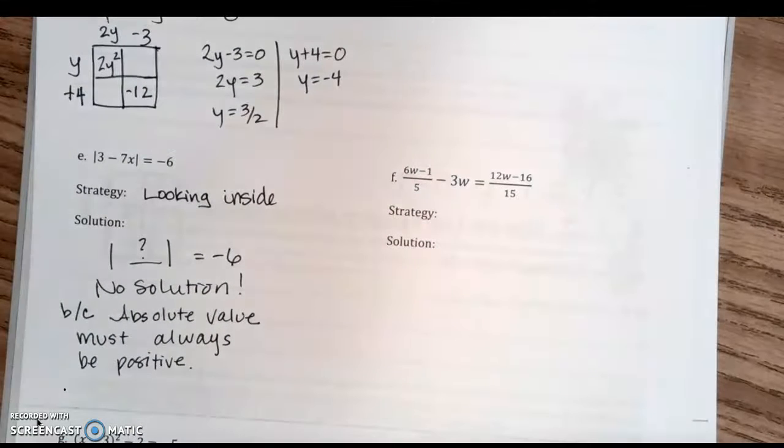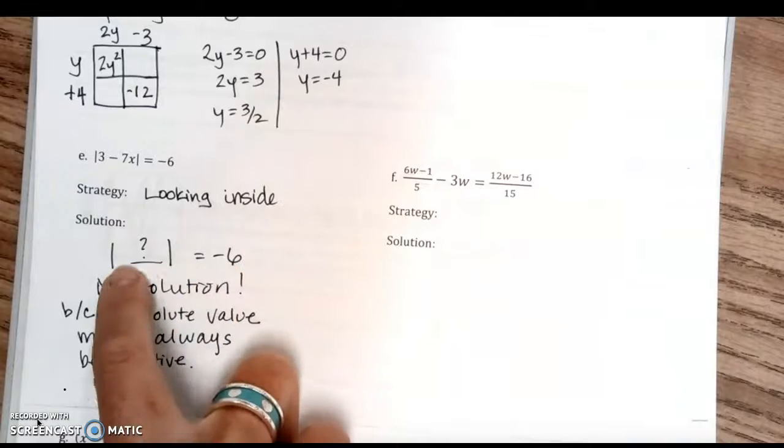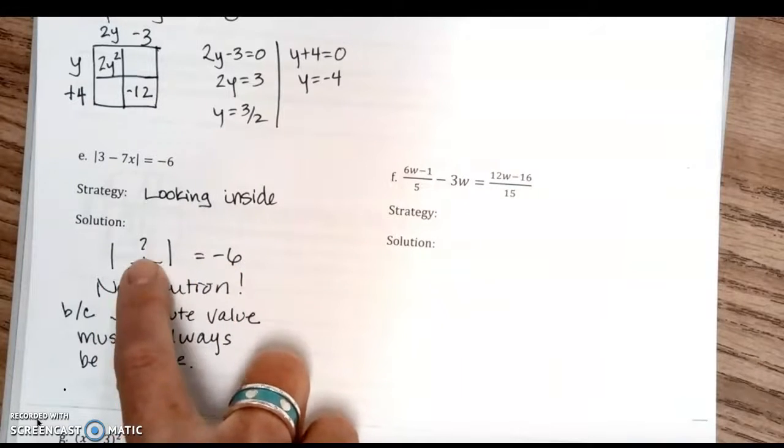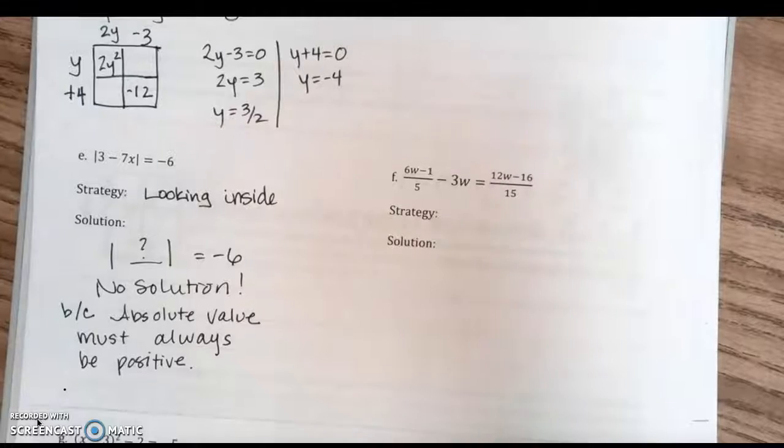But the other one I pointed out on page 3 has a positive number. That's why I left that one for you, not this one, because this one's not solvable and it's kind of tricky. But if this had been positive 6, you would say that whatever's inside should be equal to positive 6 and should be equal to negative 6. Two things, because with absolute value, you're going to have two answers. And they're not always just opposite of each other. Feels like they should be, but they're not.